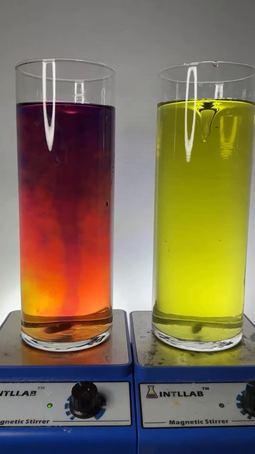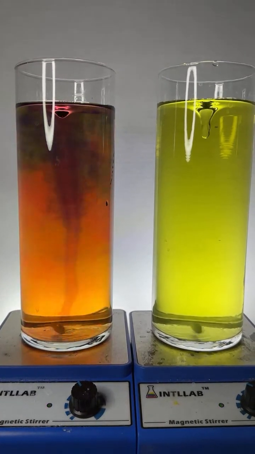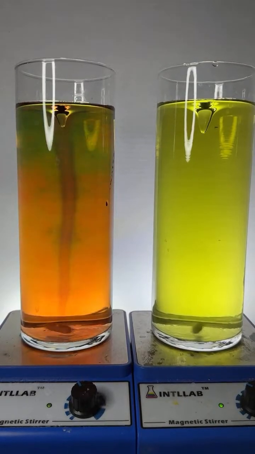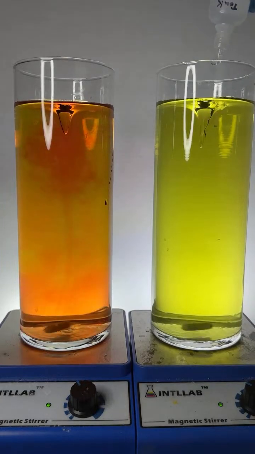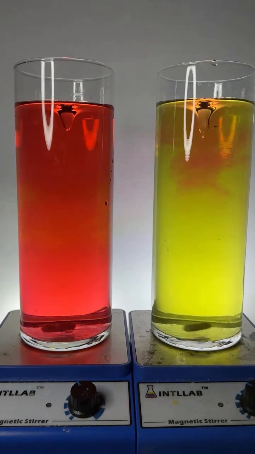All right, so what I'm going to do now is we're going to get both of these at a pH of like 3 or so. So I'm going to add a bunch of acid to each flask. Get it nice and red.